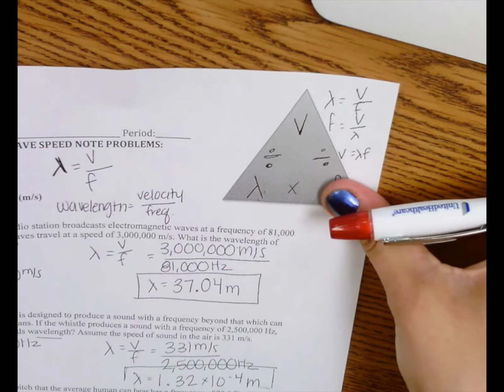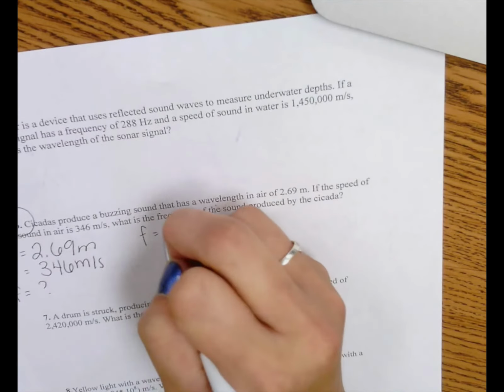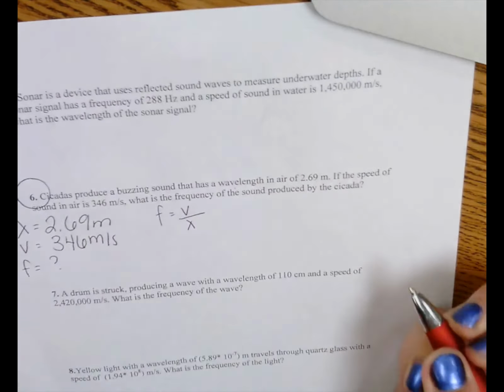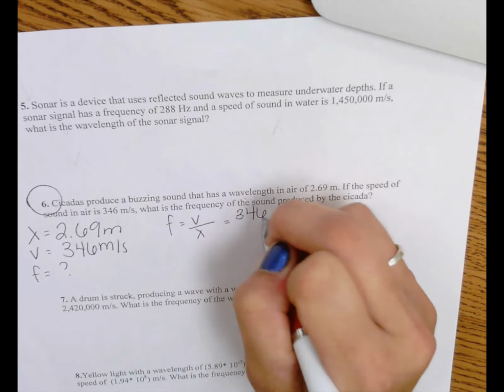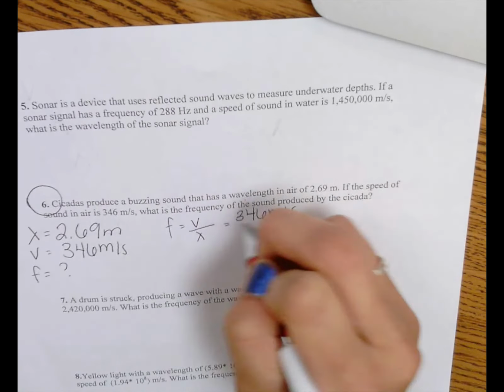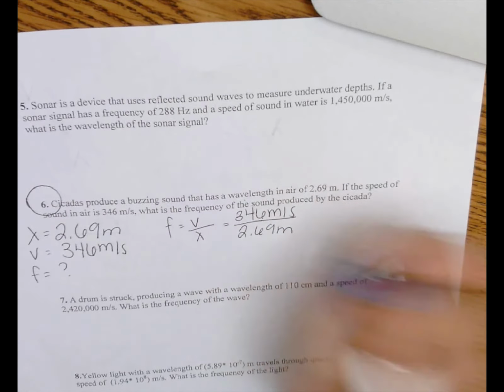So we need to find out what frequency is. If you flip over and you look at this, frequency is equal to velocity over wavelength. So we just need to plug this in. Velocity is 346 meters per second. Wavelength, or lambda, is 2.69 meters.